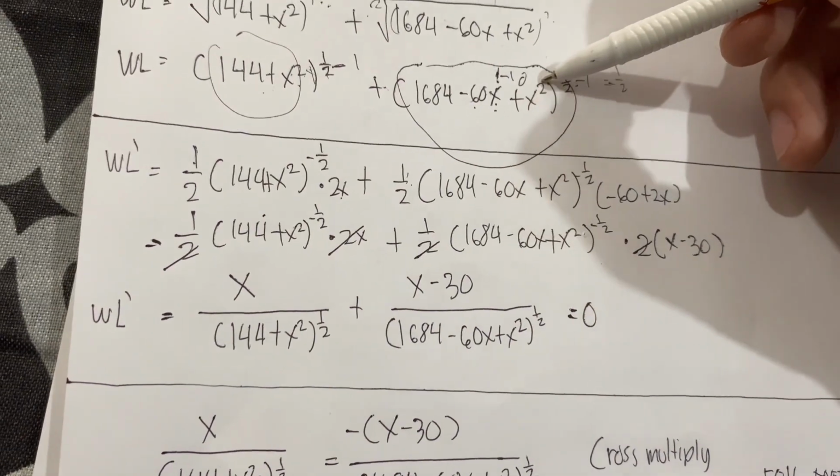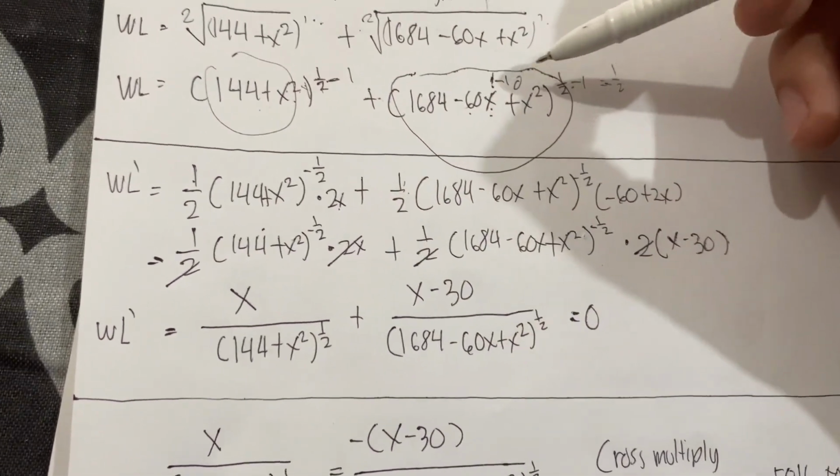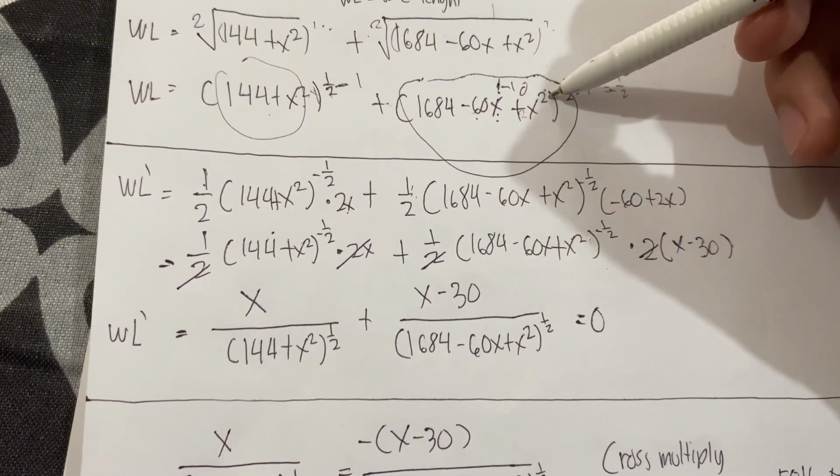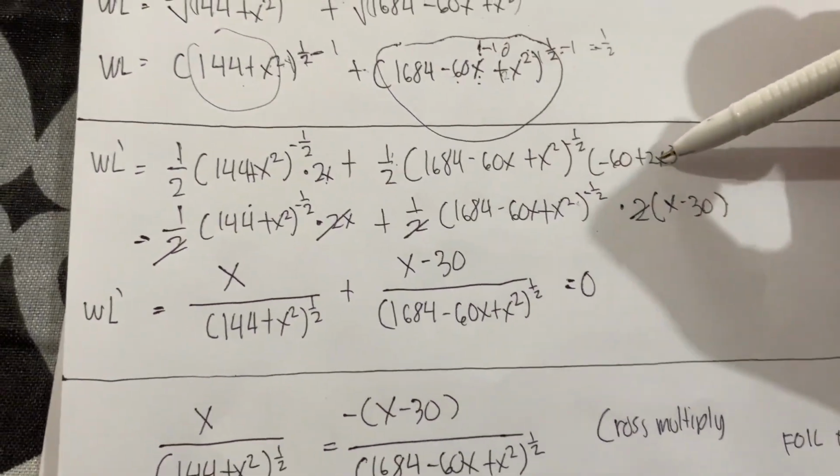And then x squared, same as the other side, we can bring down 2 here. And then 2 minus 1 is equal to 1. So we're going to write 2x.